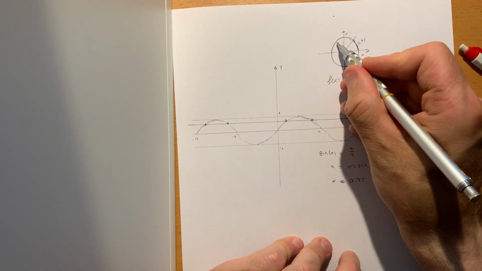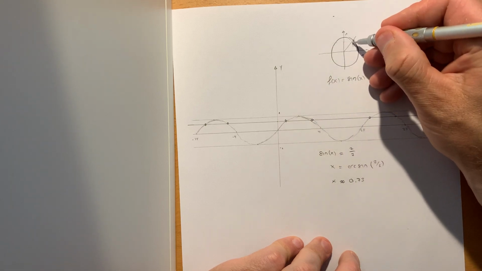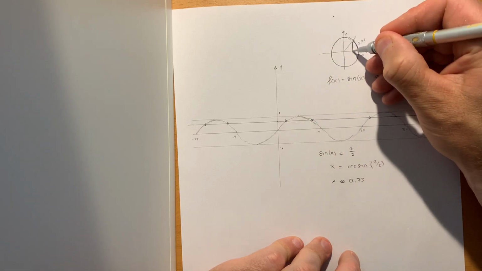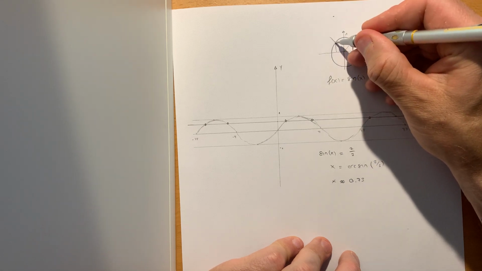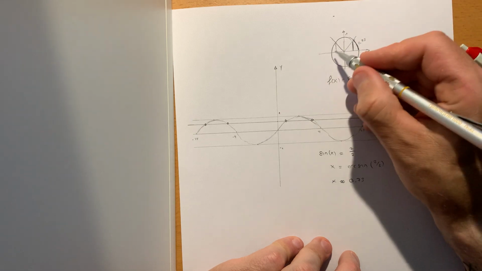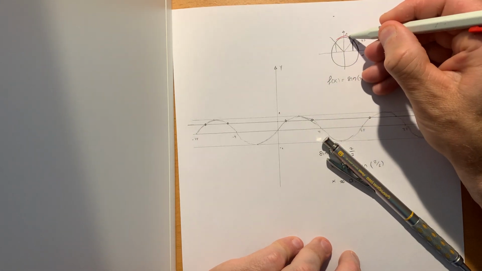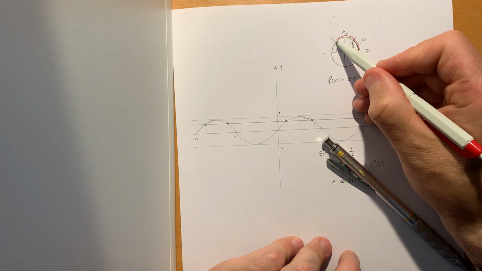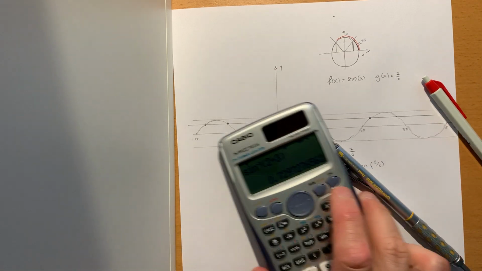But we know the sine has another value like this. Look, this is 2/3. This is our sine value. And we do have another one over here. It's symmetric with respect to the y-axis. And this part here is obviously pi minus 0.73. So let's work that out.